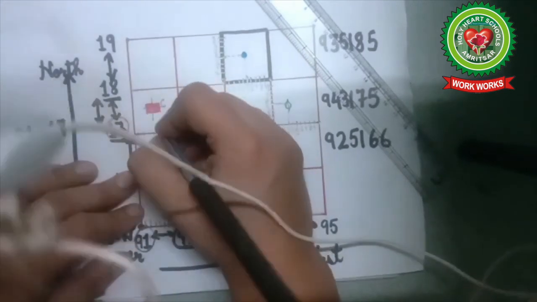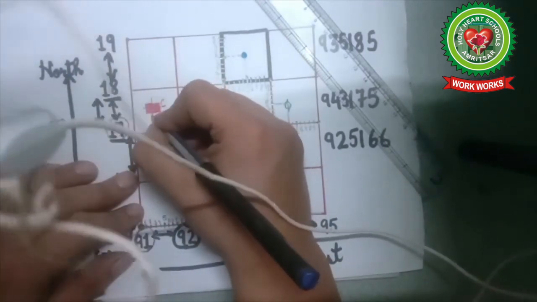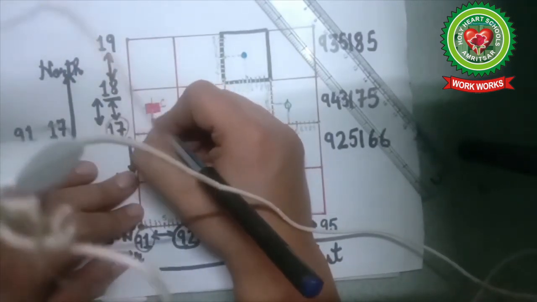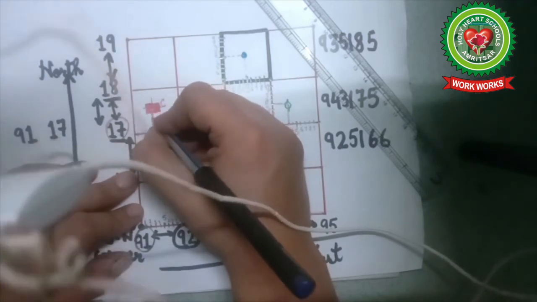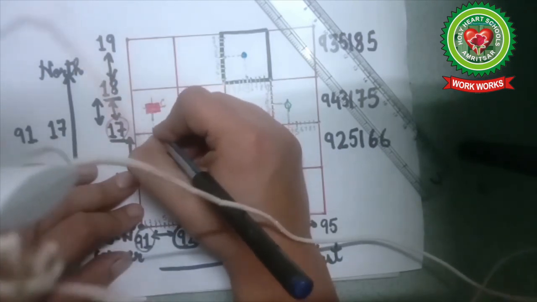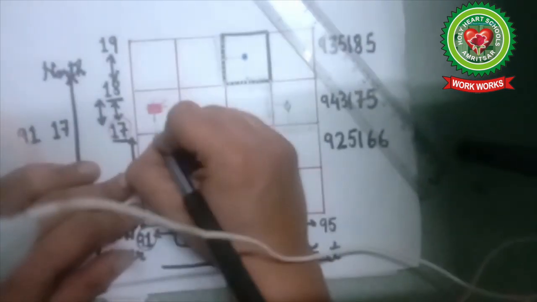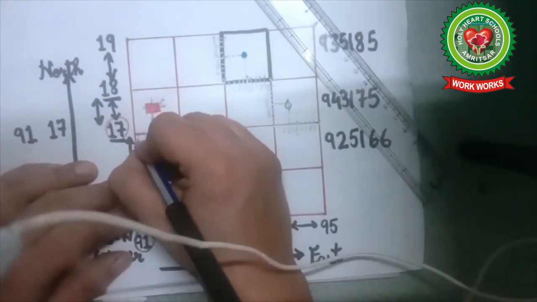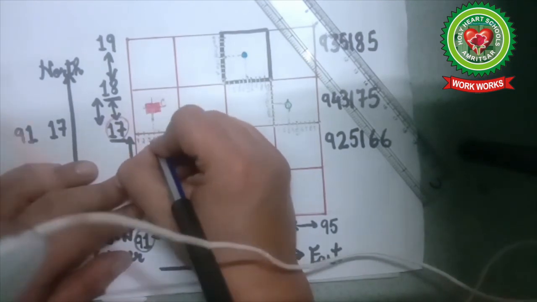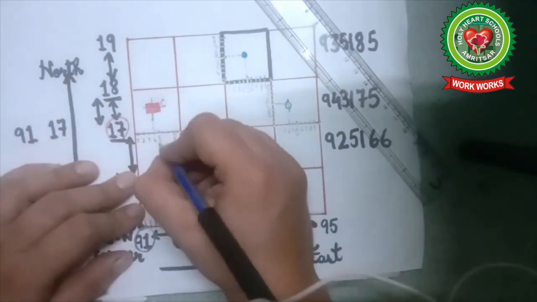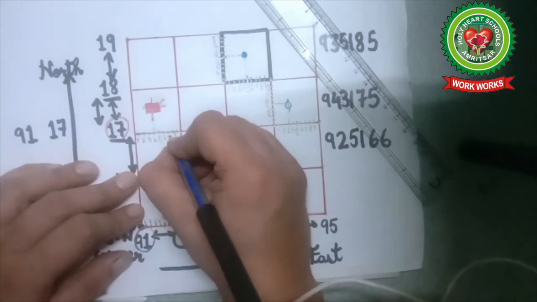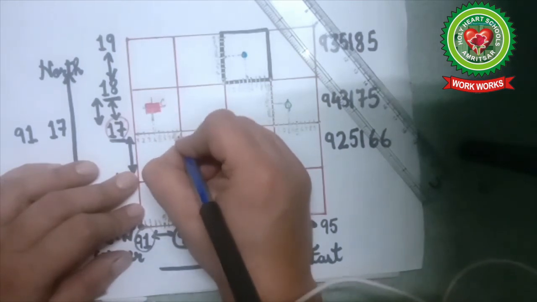Now we'll join it. Join the center of the settlement with the point along the eastings on 1-7 and 1-8, and we'll number it 1, 2, 3, 4, 5, 6, 7, 8 and 9.